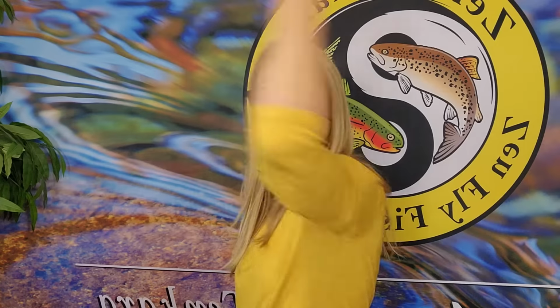Or if I come up and cast this way, like my clock face, I'm also losing efficiency because my loop is going to be big and open, or it's going to create a tailing end and I'm going to get it tangled. And you have to allow time for all that line to stretch out in either direction.